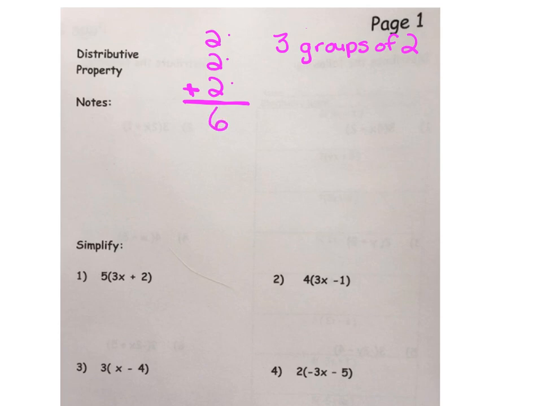But we can also write it this way, 3 groups of 2. And as a multiplication problem, you can write that as 3 times 2. And the result, of course, is 6.